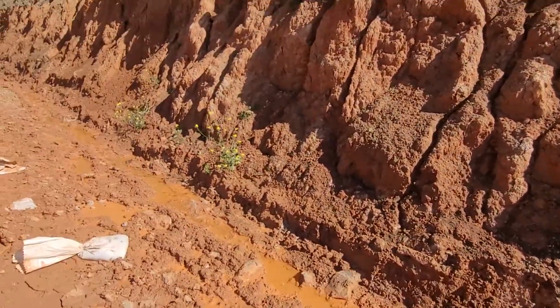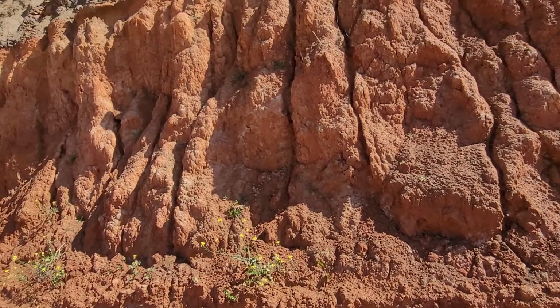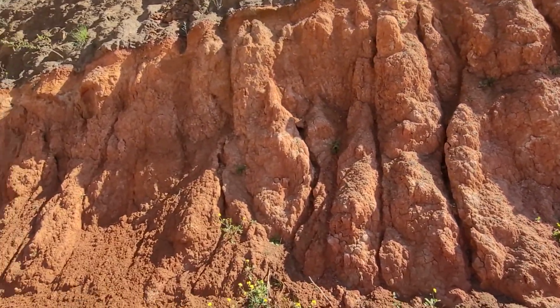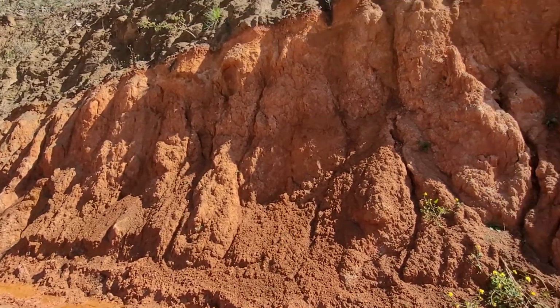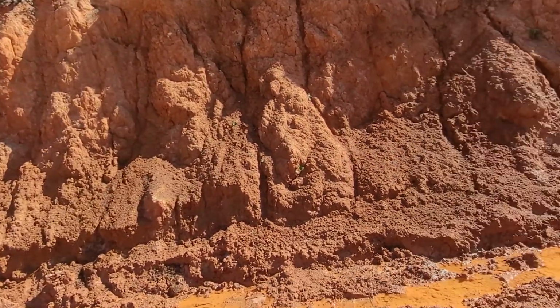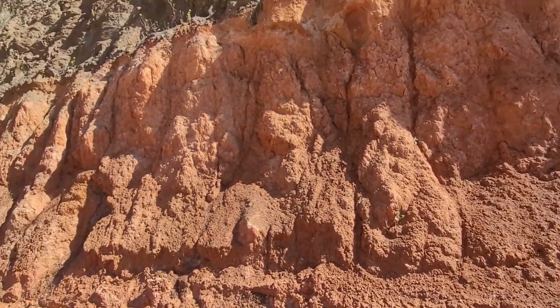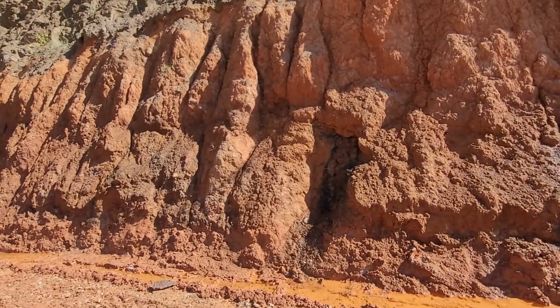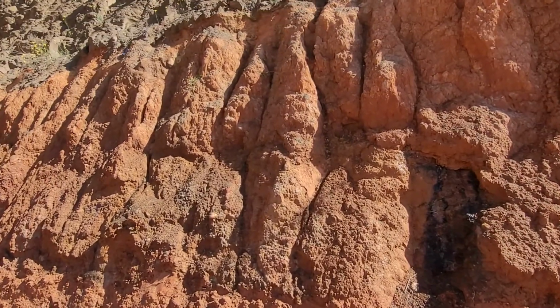So it is a clay with small rocks in it, so with gravels, so gravelly clay. So this is probably some type of lake deposit, I'd say, because you know it has clays and small gravel, so it doesn't have as much energy.